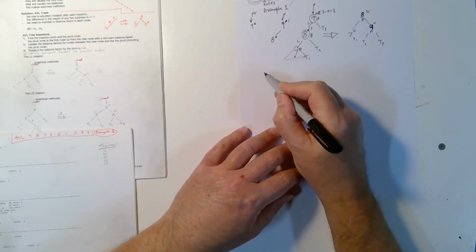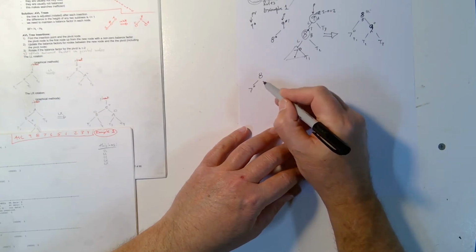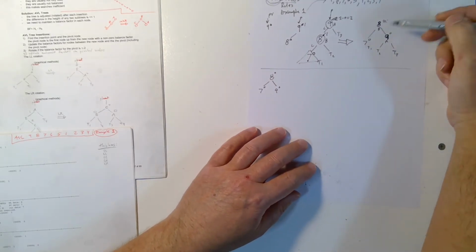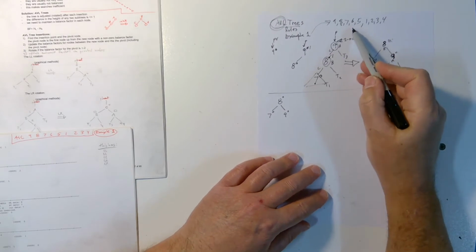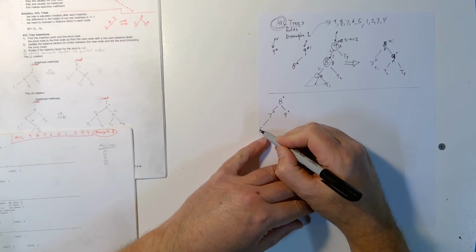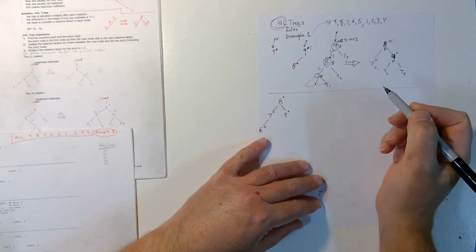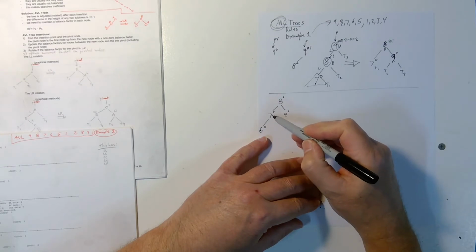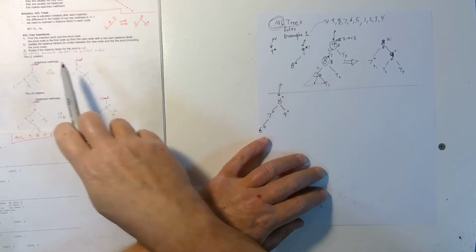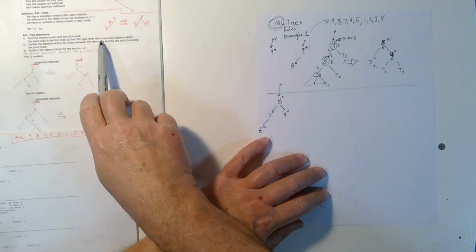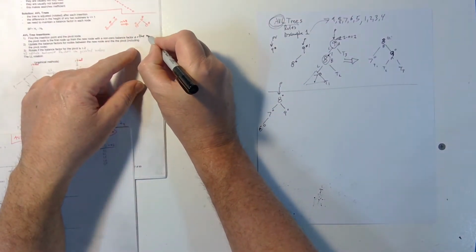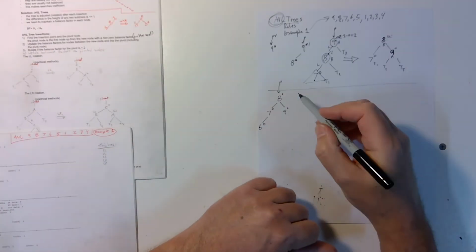So I'm just going to redraw because it's getting messy. There we go. Now it's time to do this guy, 6. So I'm going to insert a 6. The 6 is going to go here. That's the insertion point, and the balance factor is 0 because it's a new node. Then I go up looking for the pivot. The pivot's going to be here because it's the root. Remember, the pivot is the first node up from the new node with a non-zero balance factor, or the root.